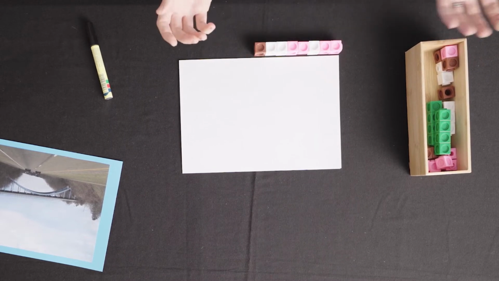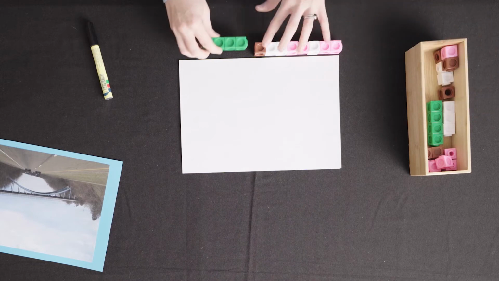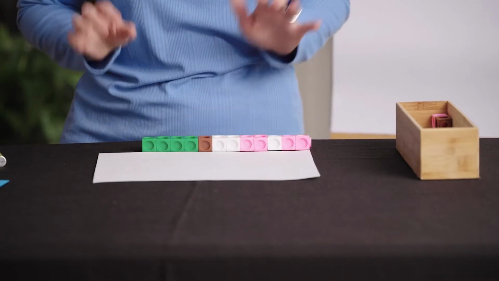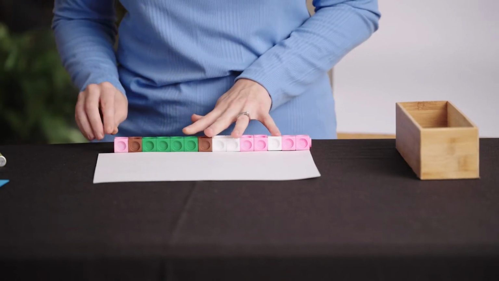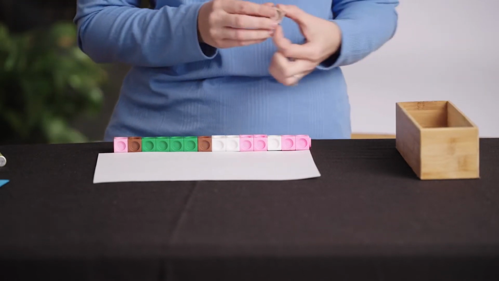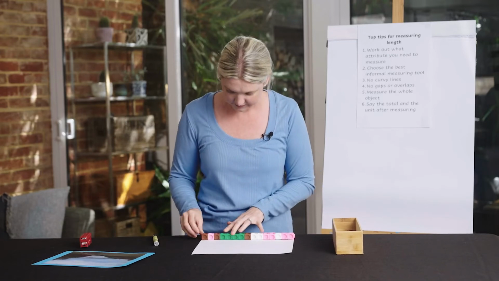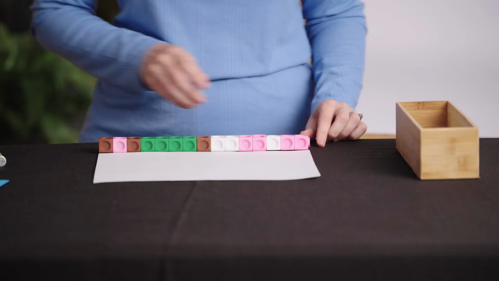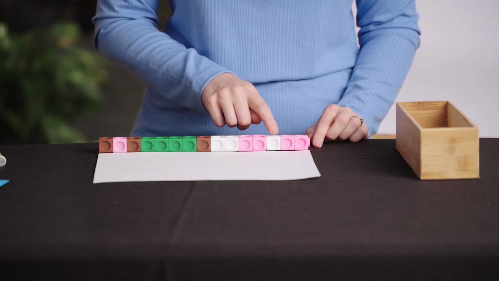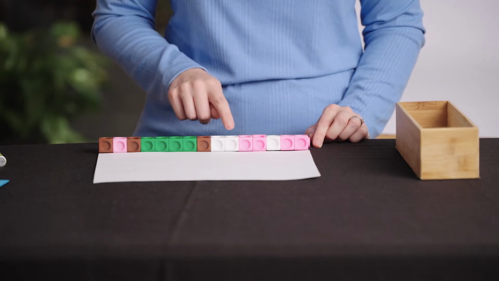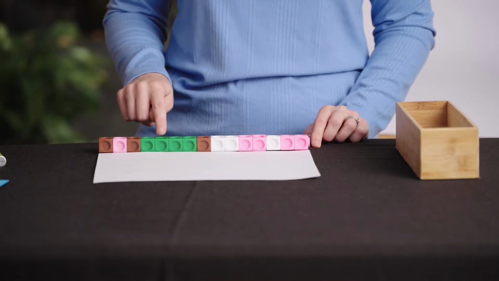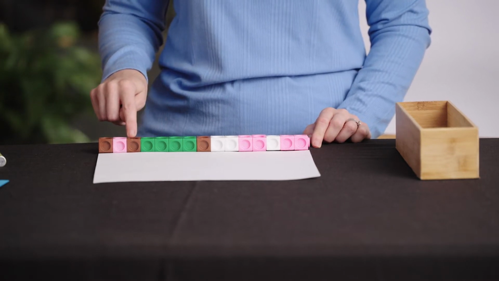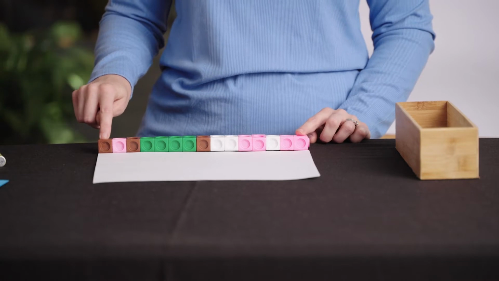Okay, how accurate will my estimate be? I wonder. I'm going to line them up first, then count. Okay, maybe one more. Okay, let's count. 1, 2, 3, 4, 5, 6, 7, 8, 9, 10, 11, 12, 13, 14, 15.